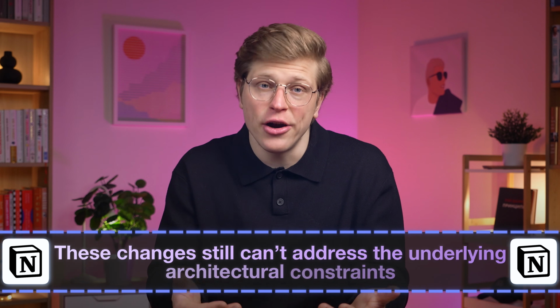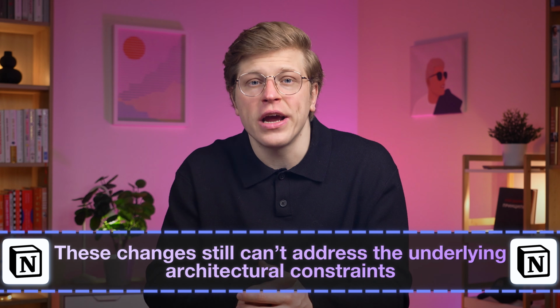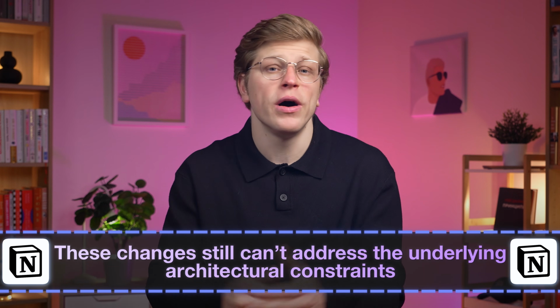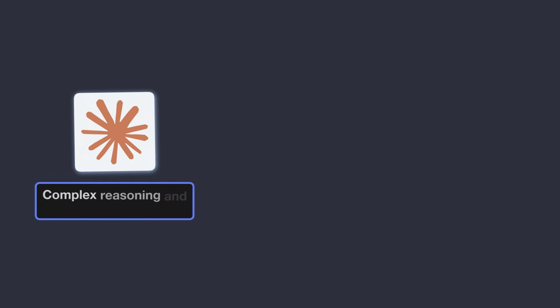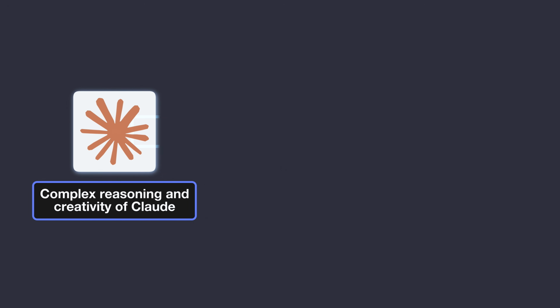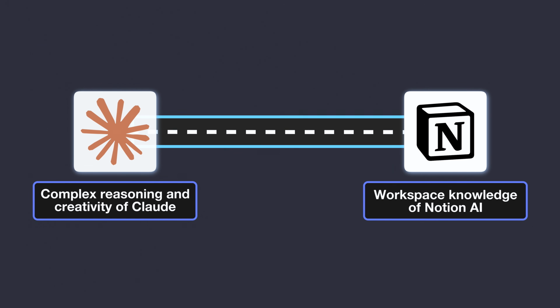And even though Notion has tried to close the gap with AI skills and let Notion AI access the internet with user permission, these changes do not and cannot address the underlying architectural constraints of, well, shoving the models inside Notion. By syncing the unconstrained Claude model with your actual workspace data, you can get the best of both worlds: the complex reasoning and creativity of Claude combined with the workspace knowledge of Notion AI.